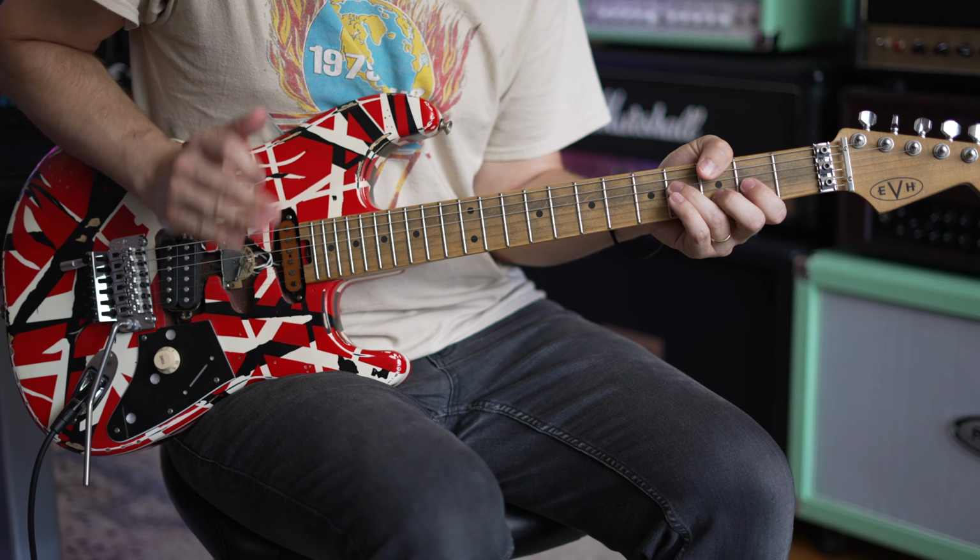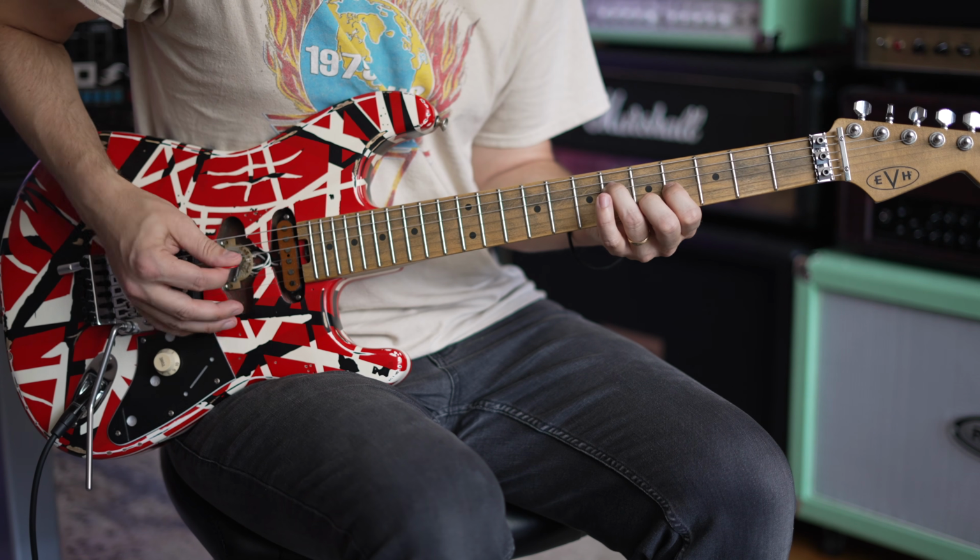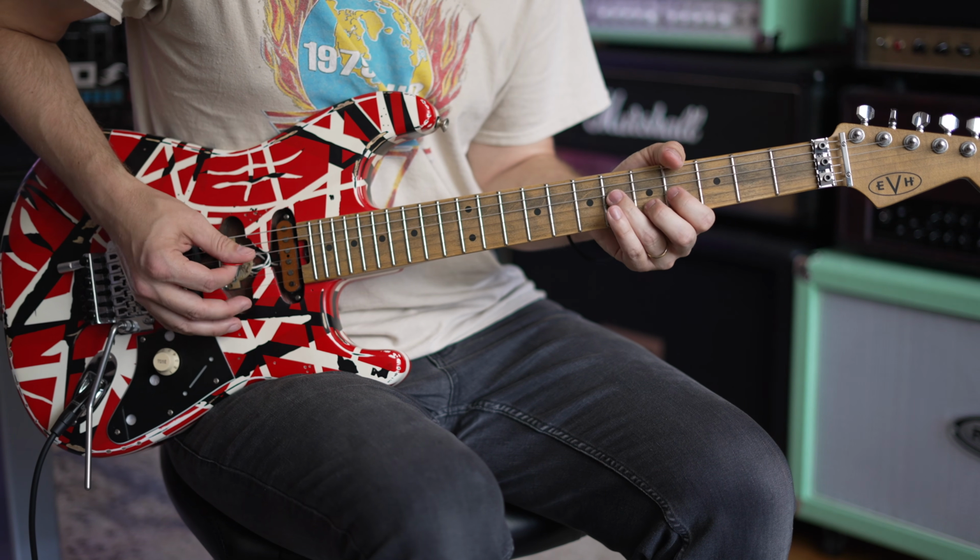Now what's really cool about this, and it's something that beginners should 100% take away from this, is Eddie simply moves this shape all over the place. He moves it up, now it's an E major.